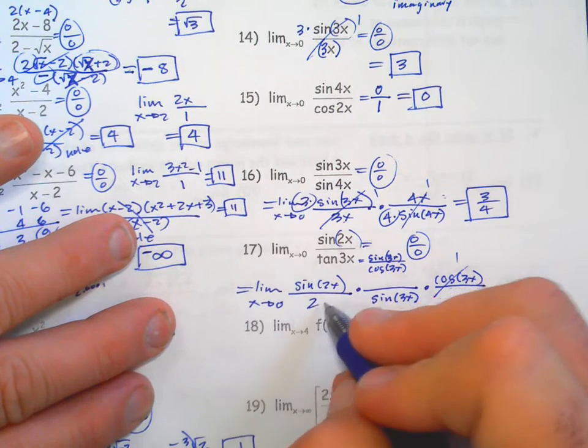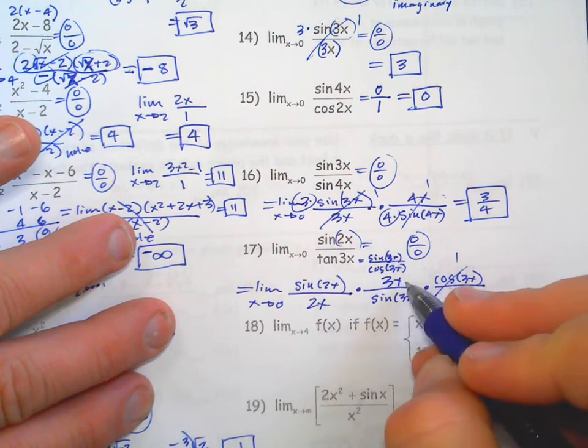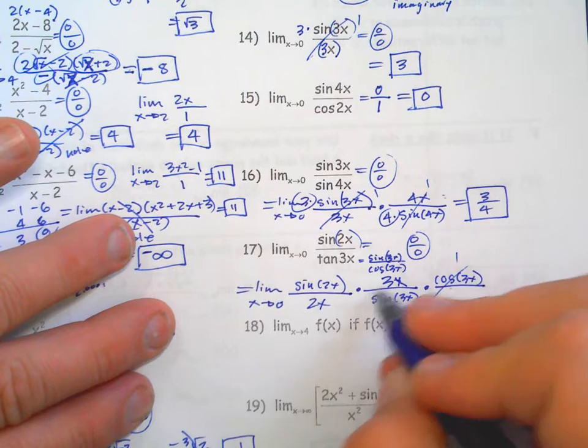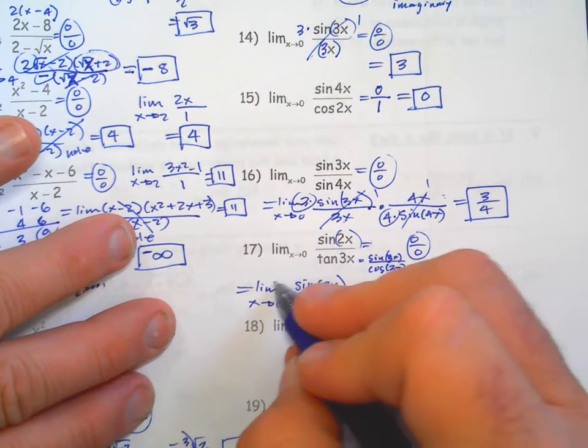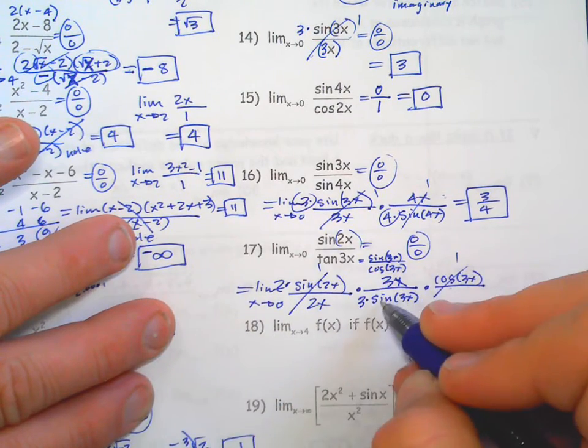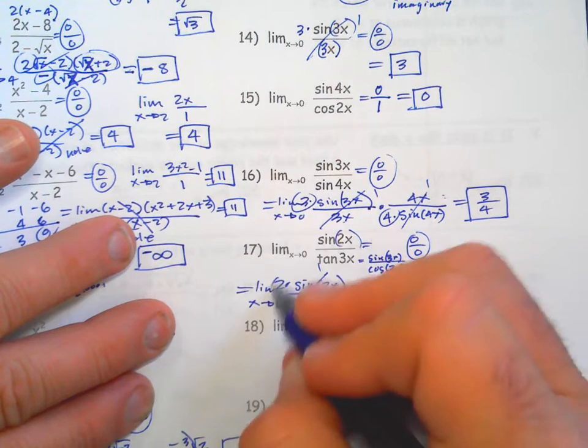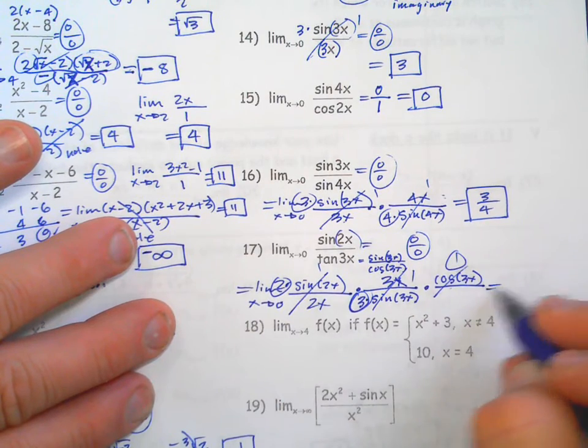But I need a 2x here and a 3x here. The x's cancel, balance each other out. The 3, I need an extra 3 to balance out. The 2, I need an extra 2 to balance out. That's going to be 1. That's going to be 1. There's an extra 2 and a 3 and a 1 left over. It's going to be 2/3.